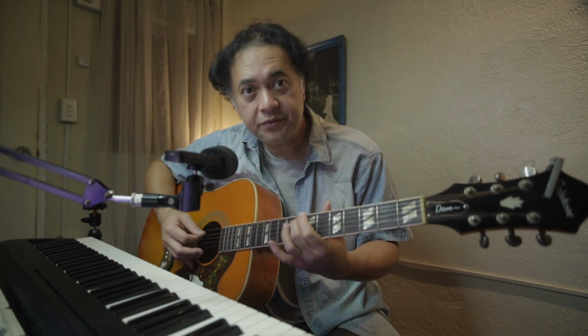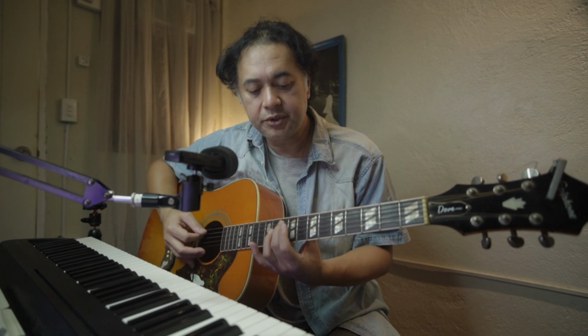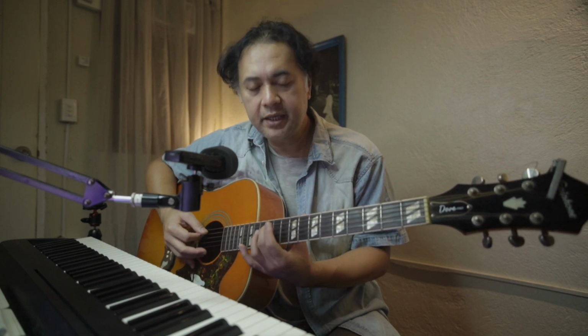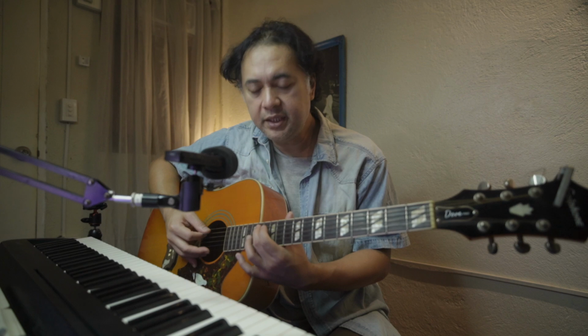And then we move a whole step to D, that's 2 frets higher, another whole step to E, that's a whole step higher, a half step to F, 1 fret, a whole step to G, a whole step to A, a whole step to B, and a half step back to C.